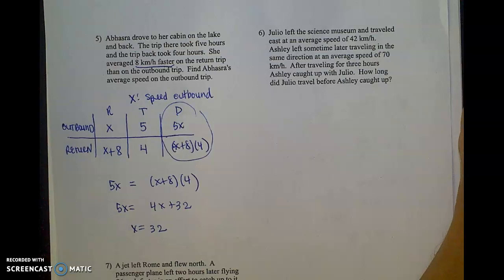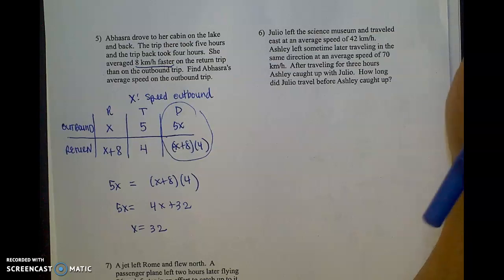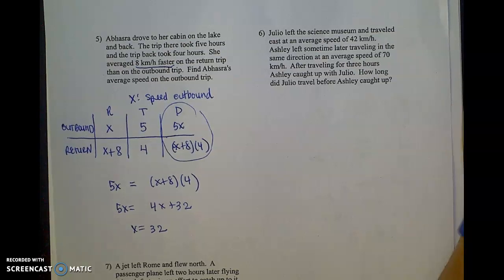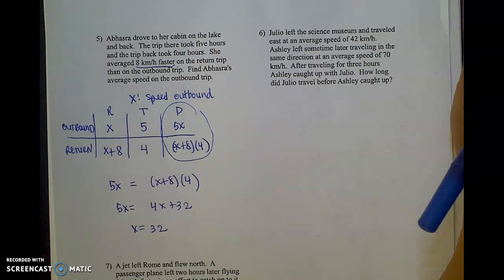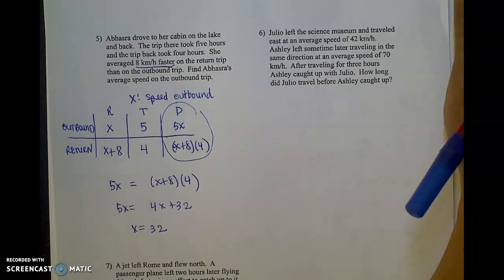So we have here a student left the Science Museum and traveled east at an average speed of 42 kilometers per hour. Another student left sometime later, traveling in the same direction at an average speed of 70 kilometers per hour. After traveling for 3 hours, Ashley caught up with Julio. How long did Julio travel before Ashley caught up? So we're trying to find Julio's time.